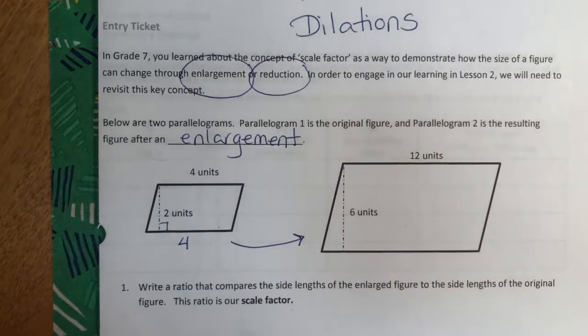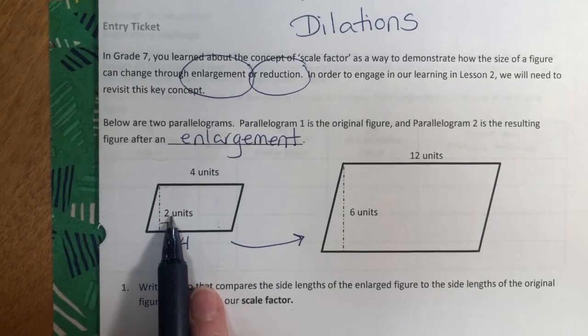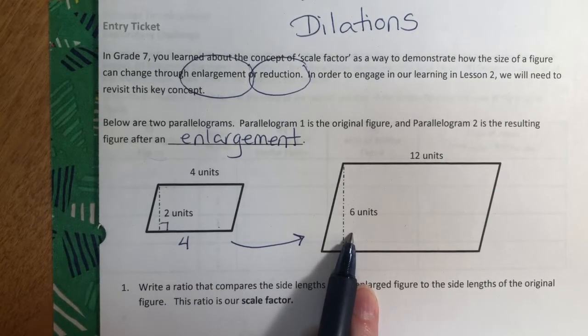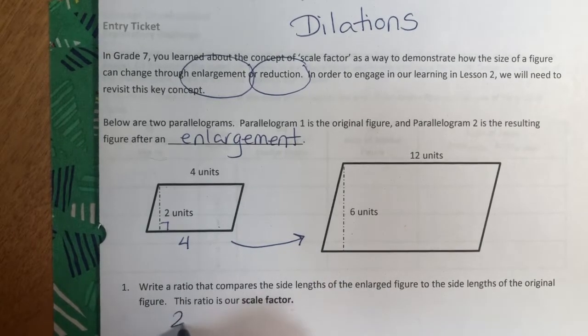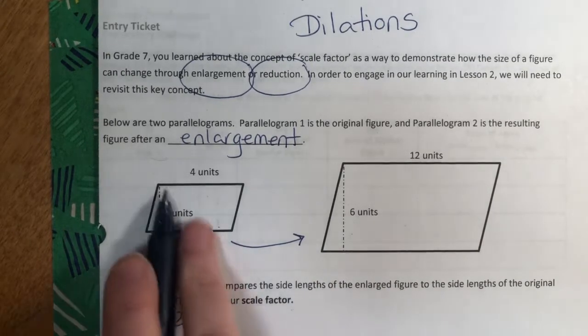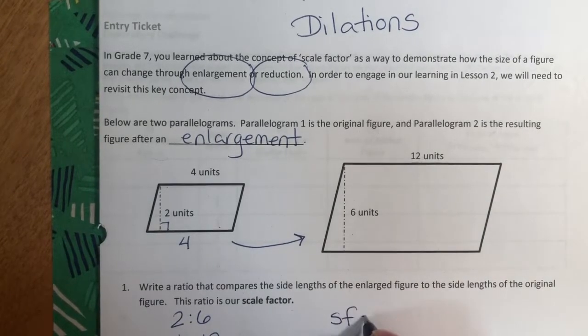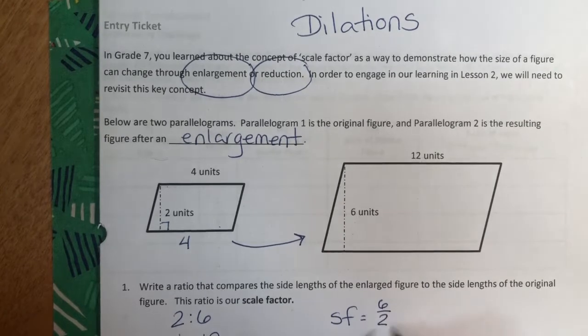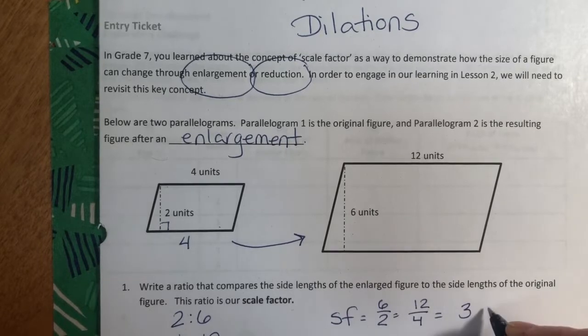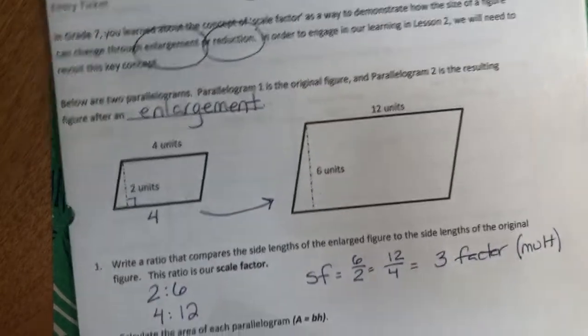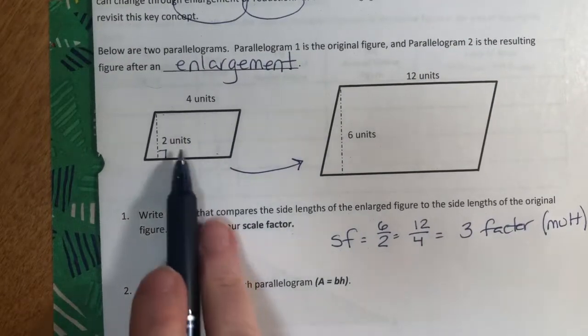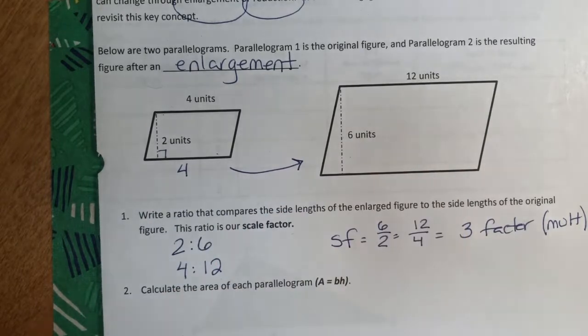We can see how much it got larger because the height was 2 units, and now the height is 6 units. So it went from 2 units to 6 units, and the length went from 4 units to 12 units. Can you see what we're multiplying it by? The scale factor would be 6 divided by 2 or 12 divided by 4, which is a factor of 3. We're multiplying times 3. You multiply by a scale factor. So 2 times 3 is 6, 4 times 3 is 12.